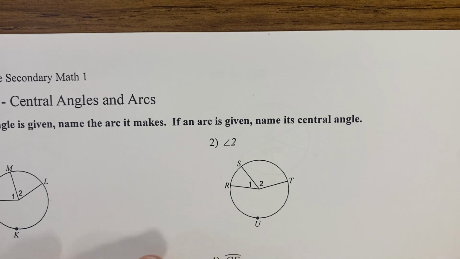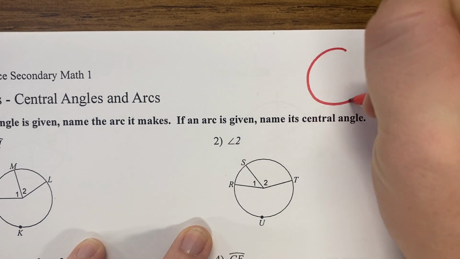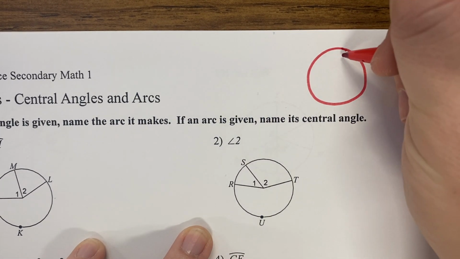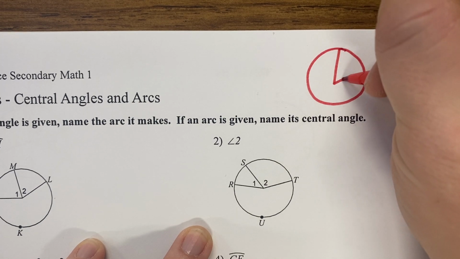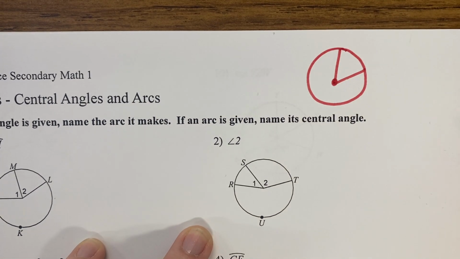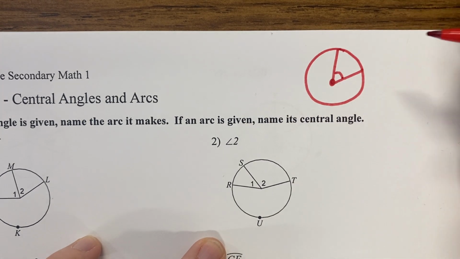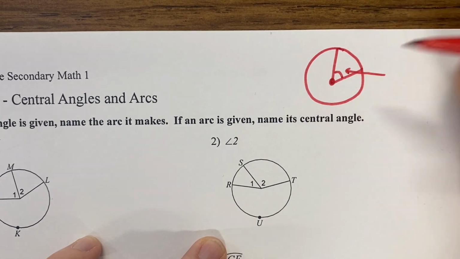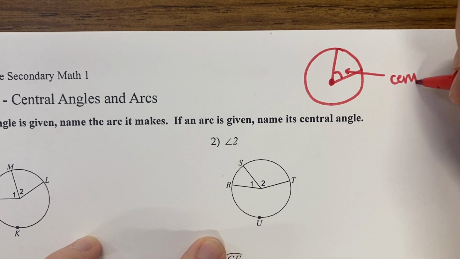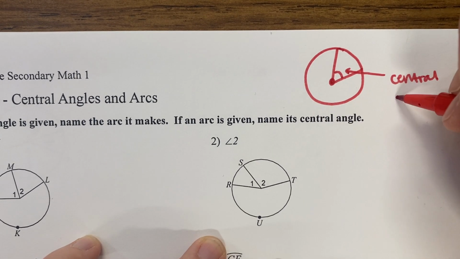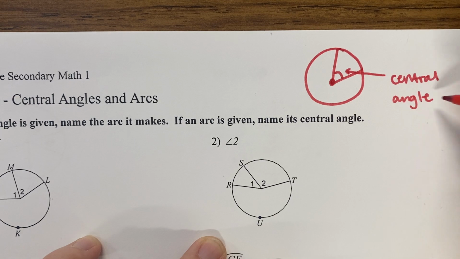First of all, let's label what is an arc and what is a central angle. A central angle is when it goes to the center of the circle, and I know that might not be totally center. So this right here is our central angle.